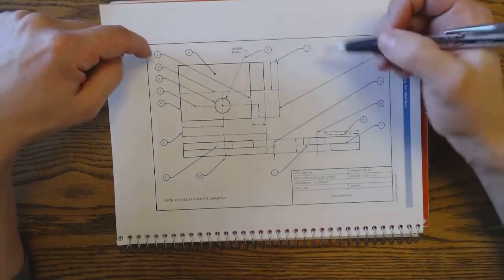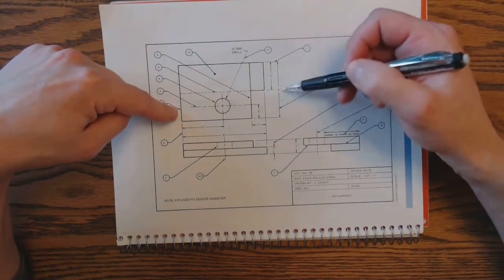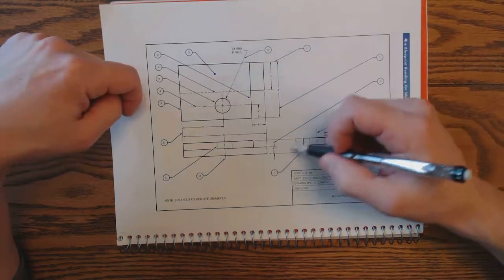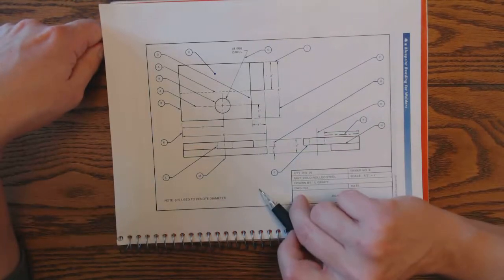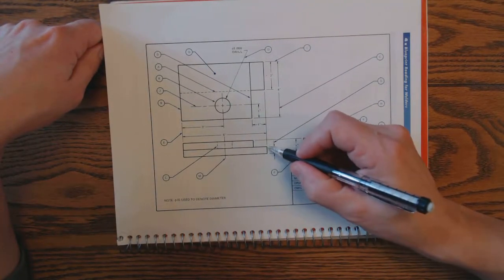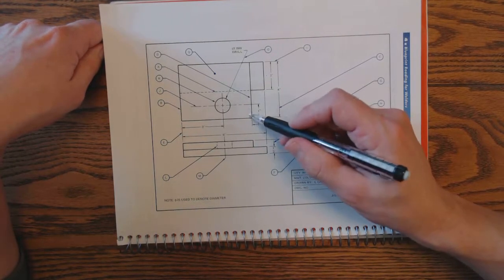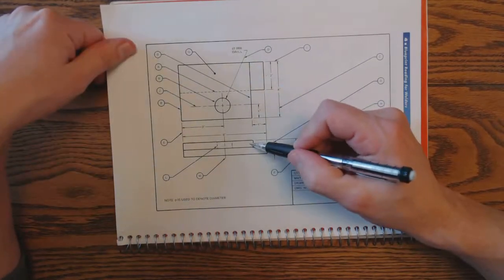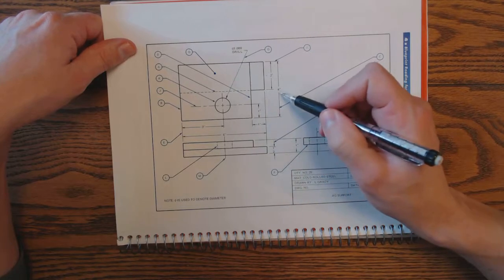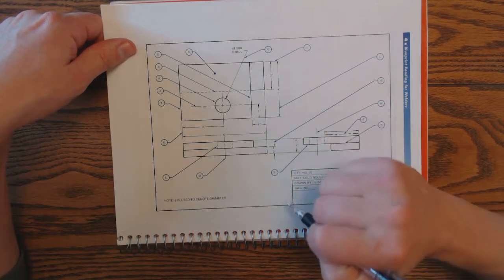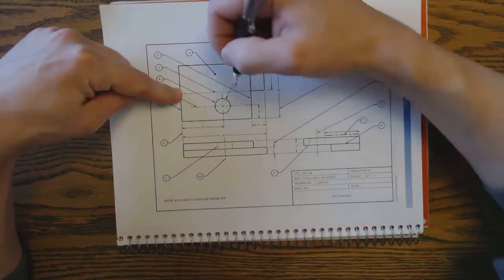This part here, I believe we're calling it Q. 4 by 5, and look here, we have a dimension of 1/2 inch for thickness. It looks like it's going to be the same for that part there also. So this piece that was on the very top, we're calling our top part, 4 by 5, 1/2 inch thick.